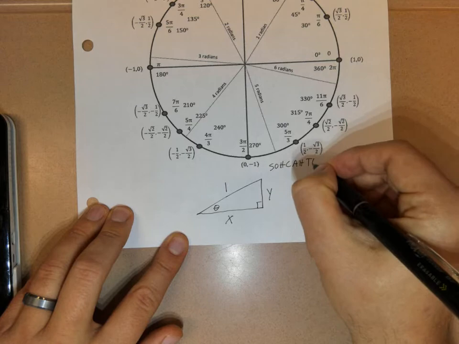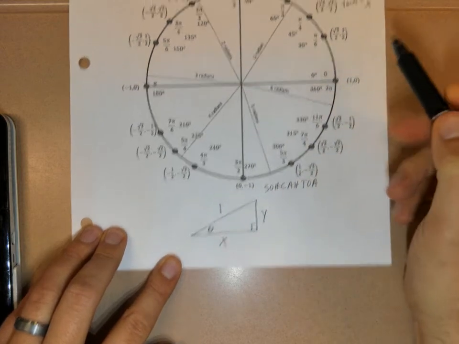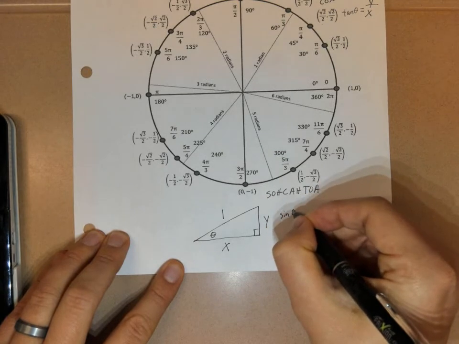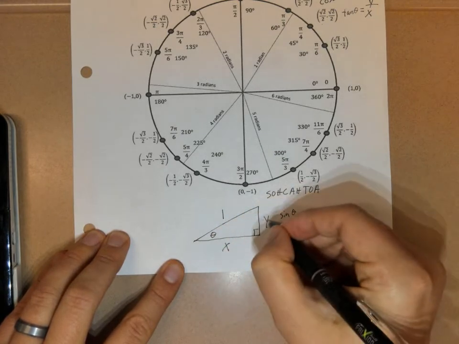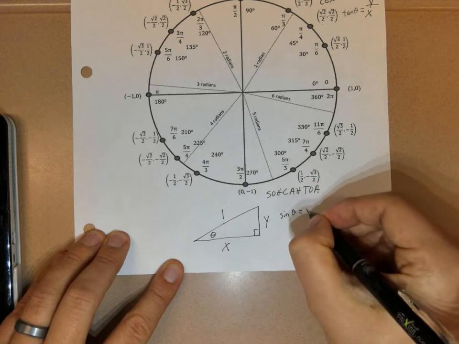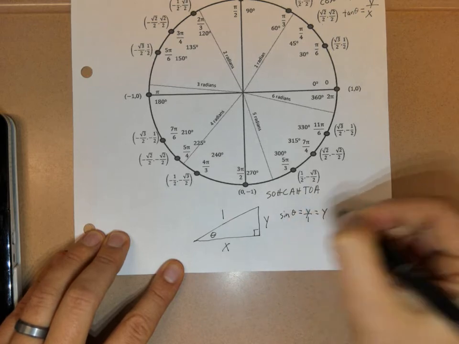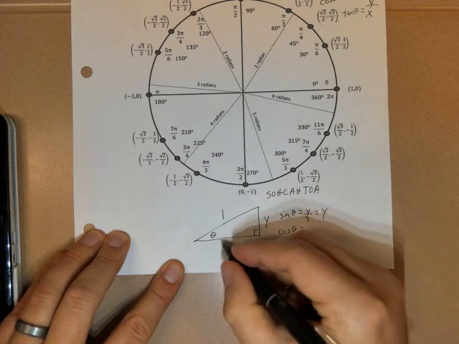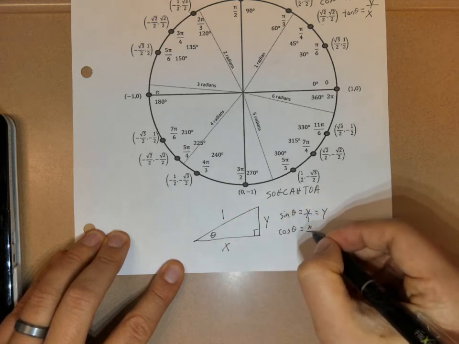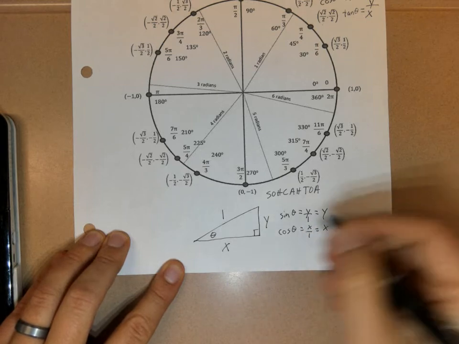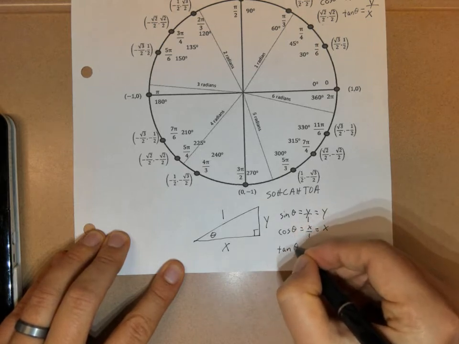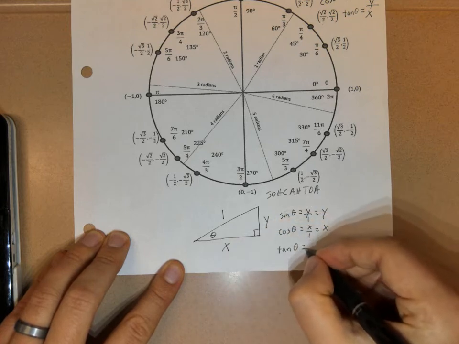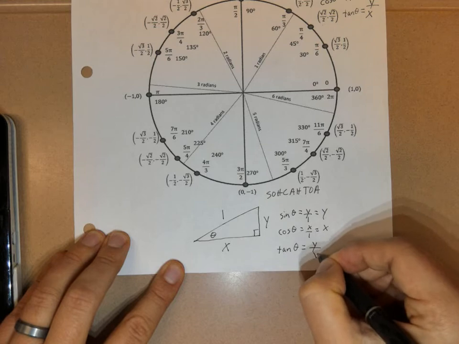SOHCAHTOA, it should come out to be exactly what we got up here, where the sine of that angle would be opposite divided by hypotenuse, so that would be y over 1, which is just y. The cosine would be adjacent over hypotenuse, so that'll be x over 1, which is just x. And then the tangent of that angle is going to be opposite divided by adjacent, which would be y divided by x.